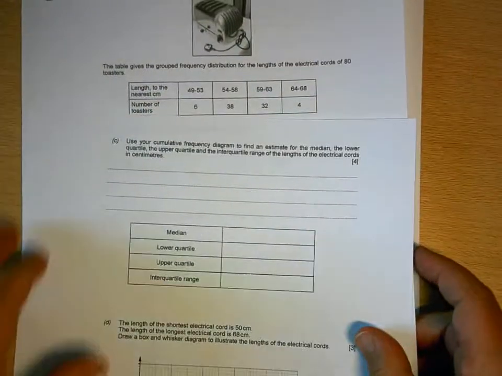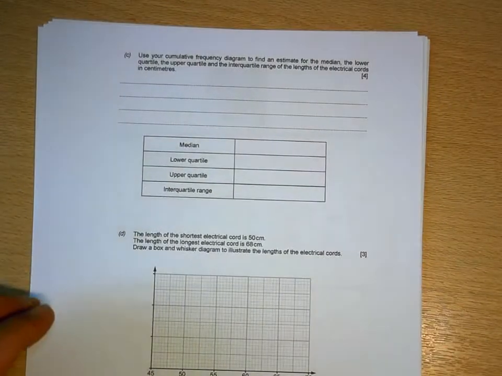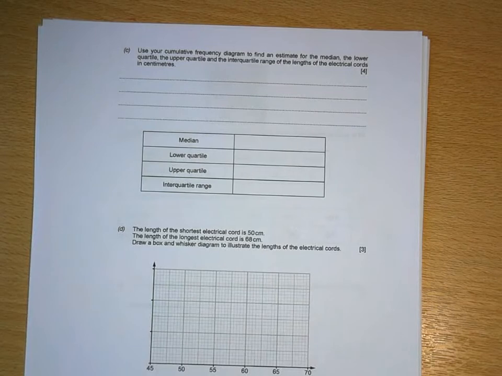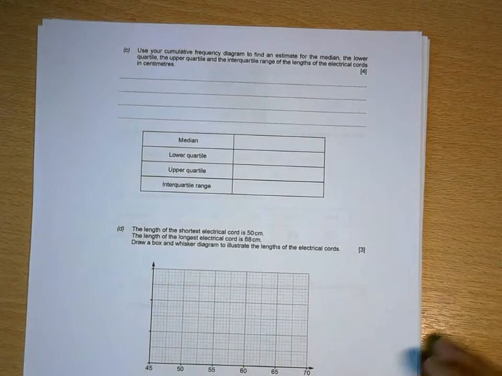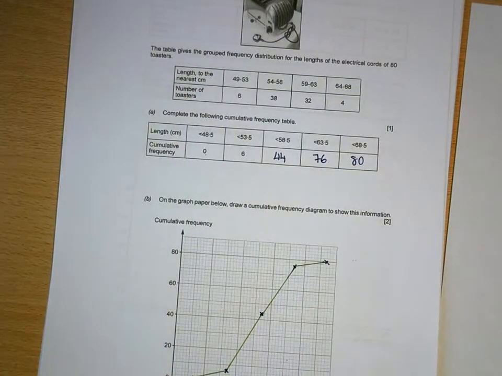Okay, where do we go next? Use your cumulative frequency diagram to find an estimate for the median, the lower quartile, the upper quartile, and the interquartile range. Okay, so you should be comfortable with that from your cumulative frequency work.